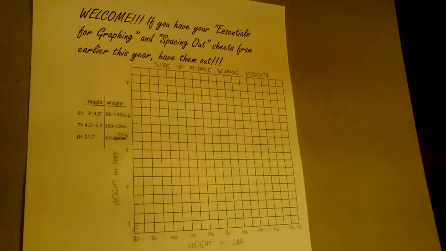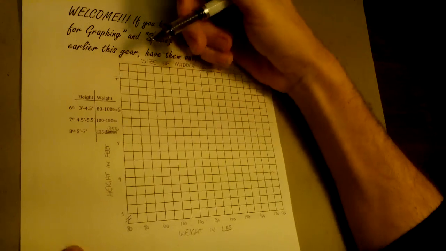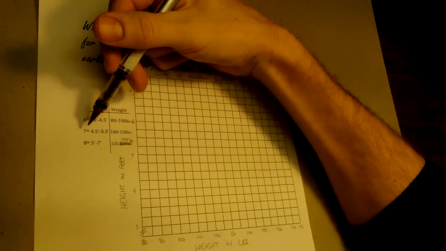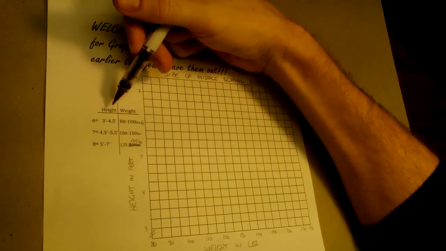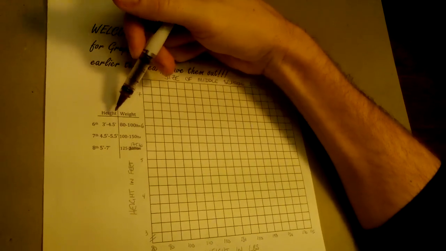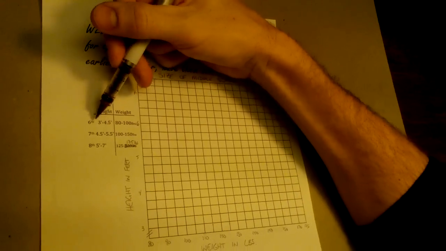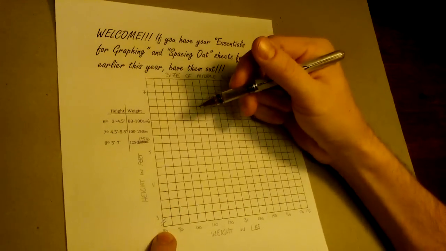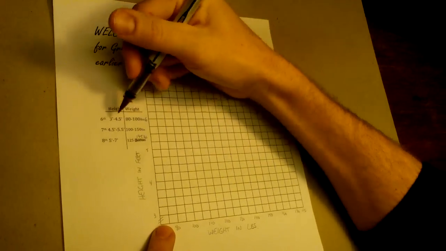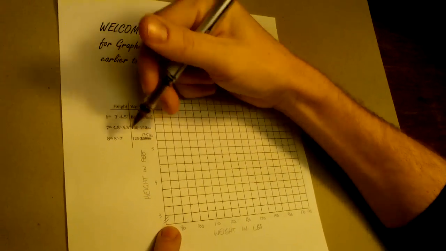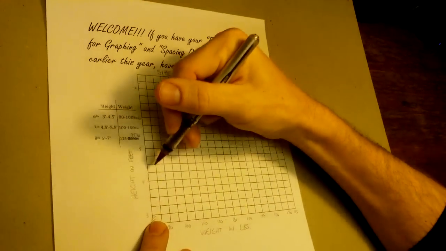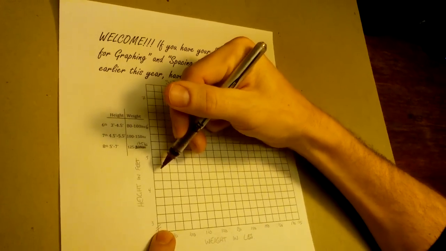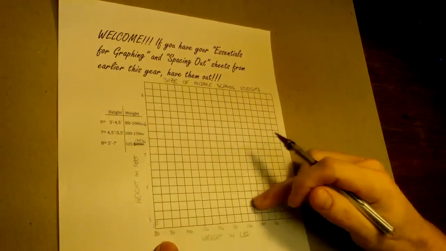So when we look at this, we're going to graph the size of middle school students, a 6th grader, a 7th grader, and an 8th grader, on both height and weight. But you realize we have a range of height here, not just one thing. So we need to graph a range. That's going to be a little bit different, and here's how we're going to do it. Starting with height, we know that 6th graders are going to be 3 feet tall to 4.5 feet tall. Yes, I made these numbers up. But we don't know what their weight is going to be in pounds.